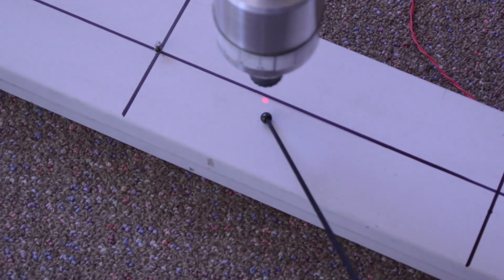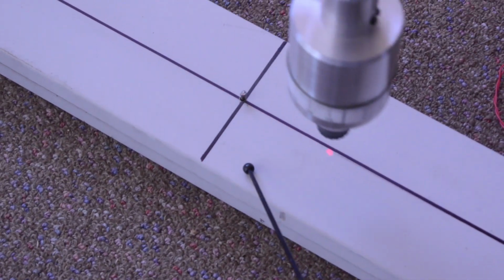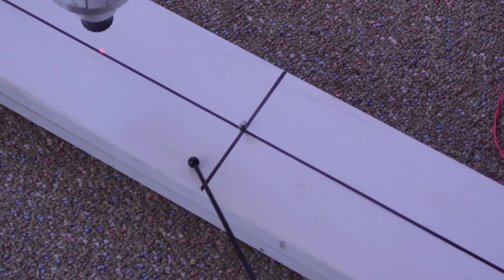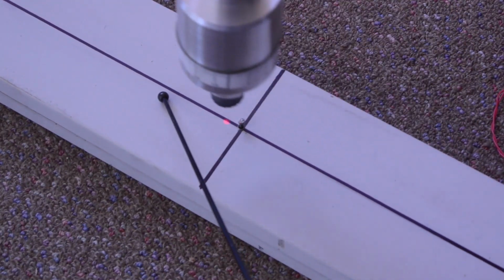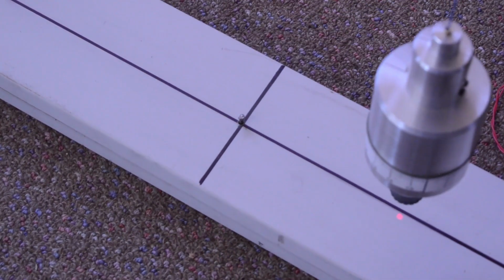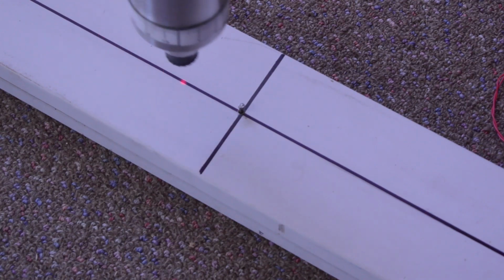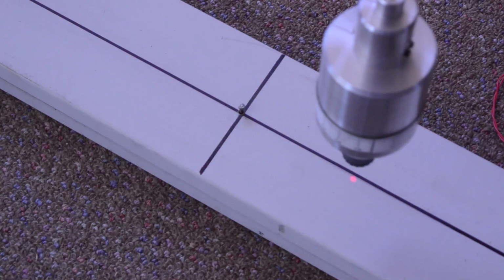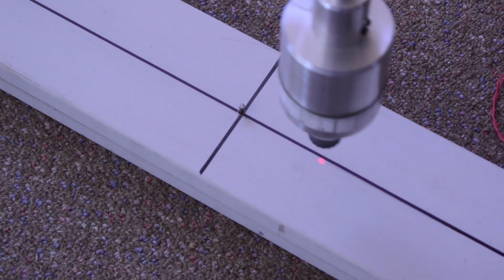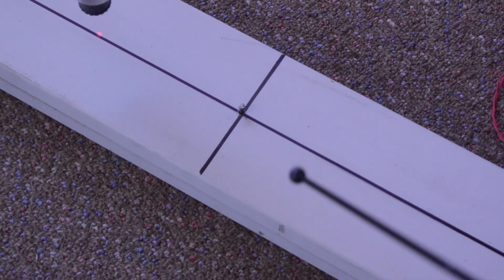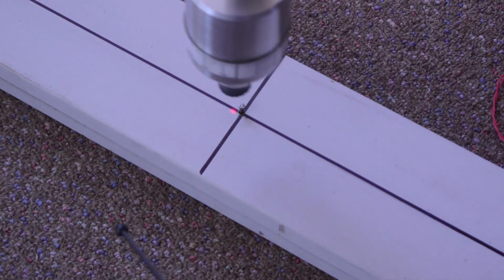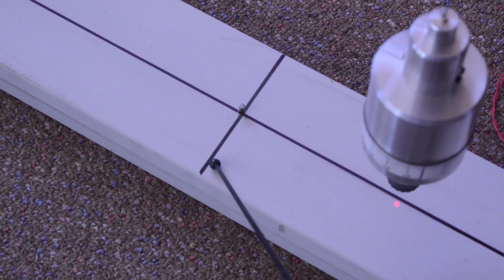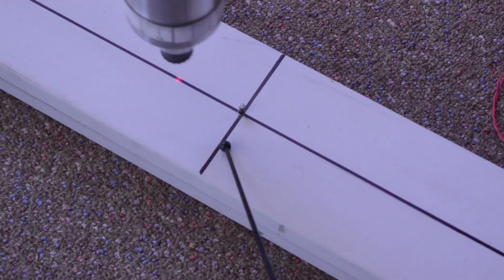Well and truly over the line, this here, and creeping over here. I think I bumped this setup a little bit, just a fraction. We'll check that when the pendulum stops, where my centre line should be. Maybe that's the error I made.